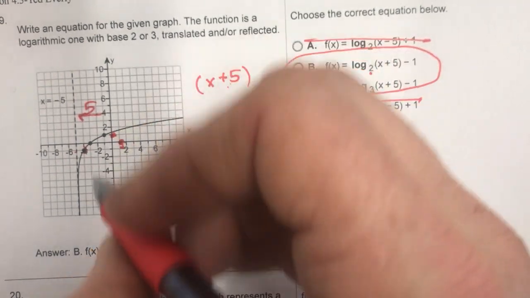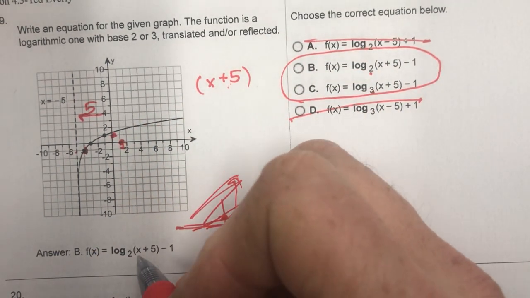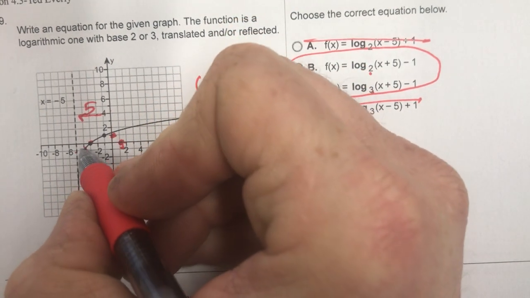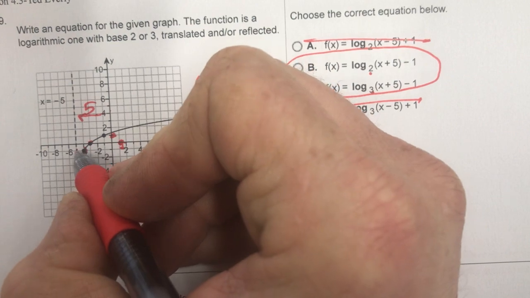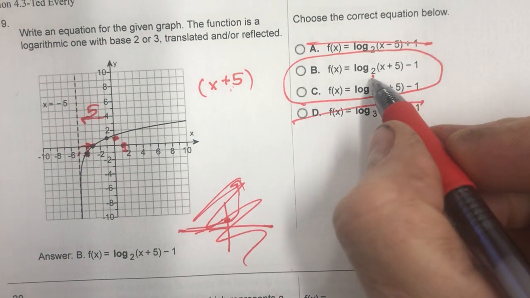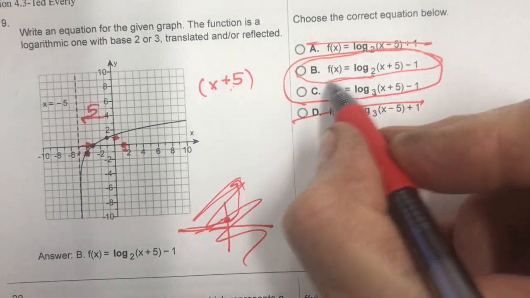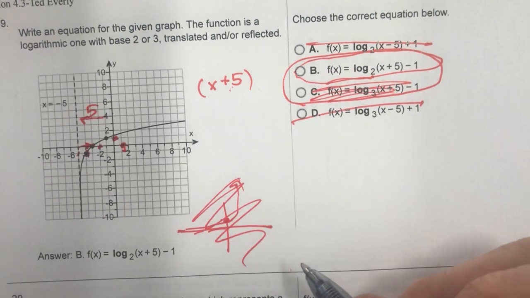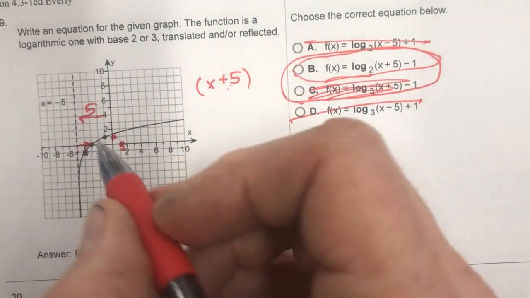All right, now the way you can tell if it's base 2 or base 3, you look at the next point. Okay, and see how it's over 2 from the asymptote. So that's base 2. So the answer is B. Now if that point was over 3, then it'd be base 3. And if it was over 4 from the asymptote, it'd be base 4.